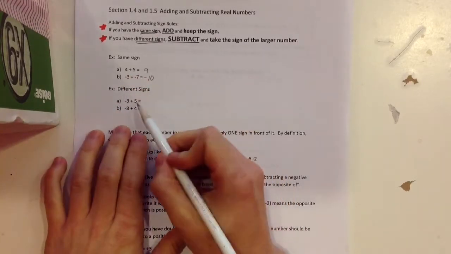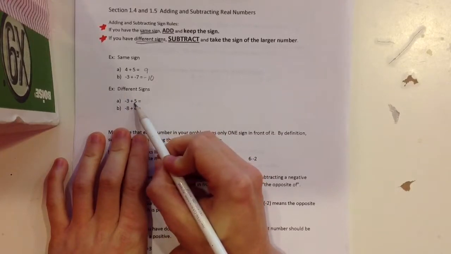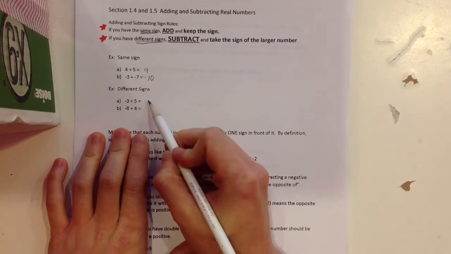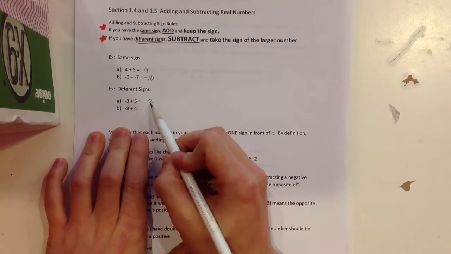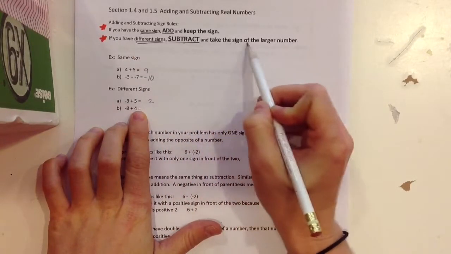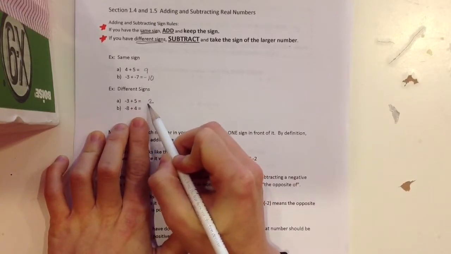If you have different signs, one negative and one positive, so I have a -3 and a positive 5, I'm going to subtract. What's 5 minus 3? Well, that's 2. The bigger number is positive, so my answer will be positive. If you have different signs, subtract and take the sign of the larger number. The larger number was positive, so my answer is positive.